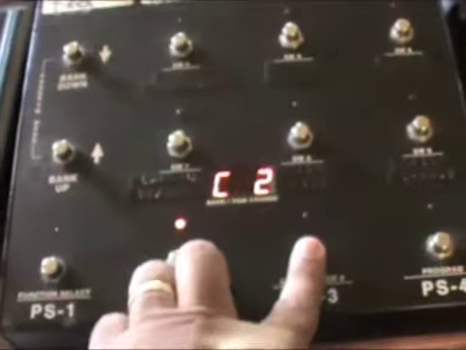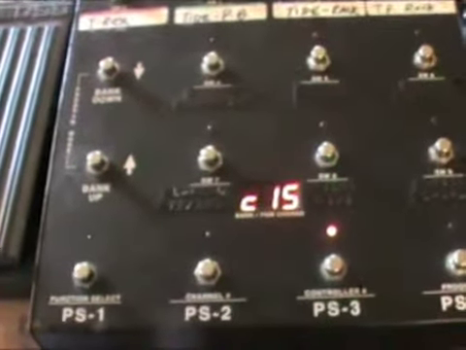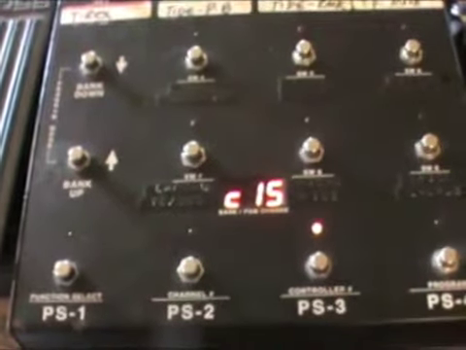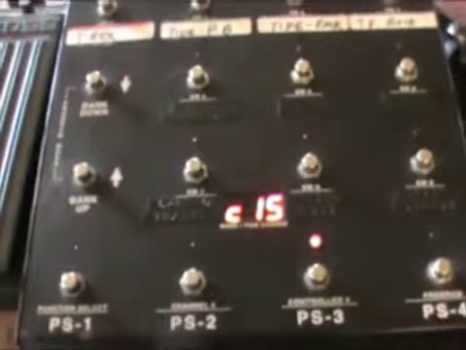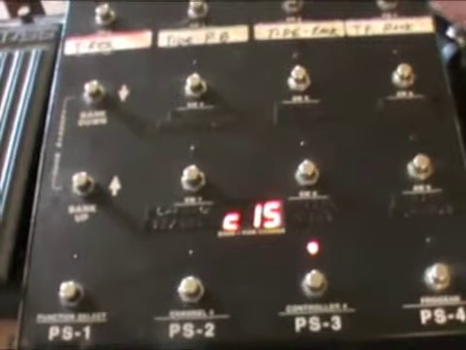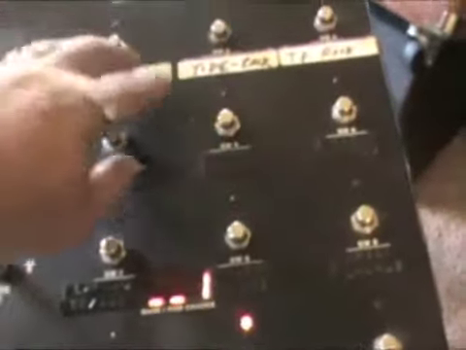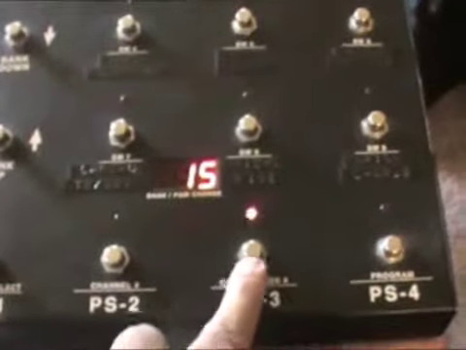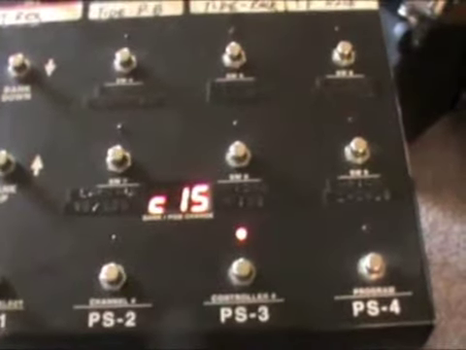And then I come to controller, and that's the controller number, and that's controller 15, which is bypass. And that's what I set in there. So I would go 1, 5, it would blink, hit the switch, and I have controller number 15.